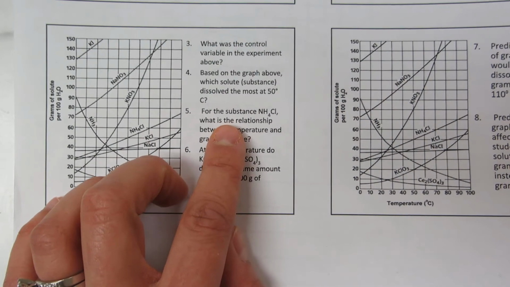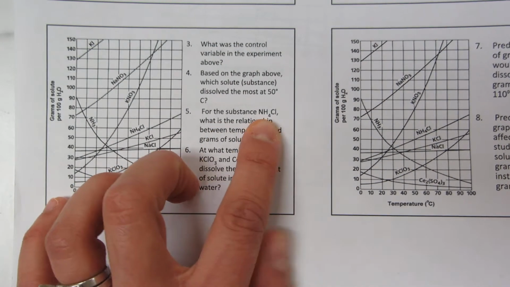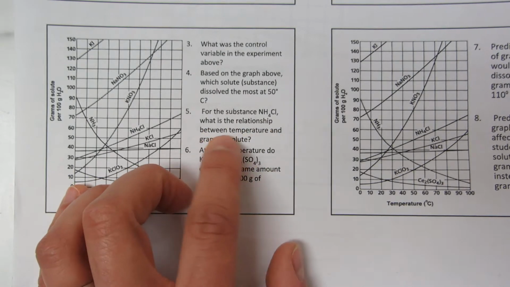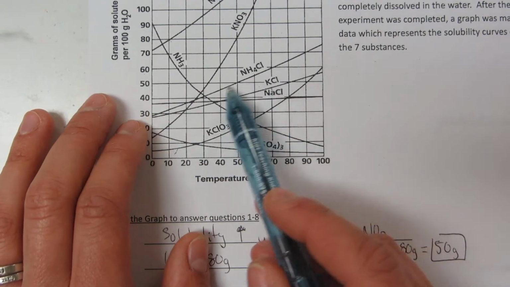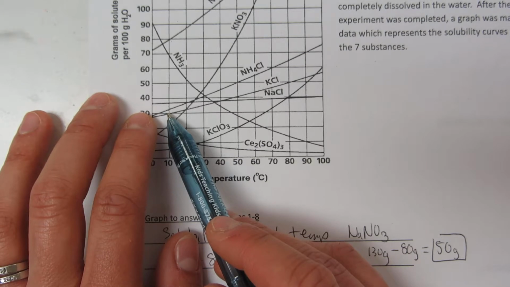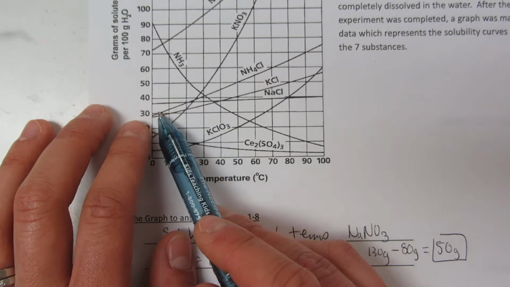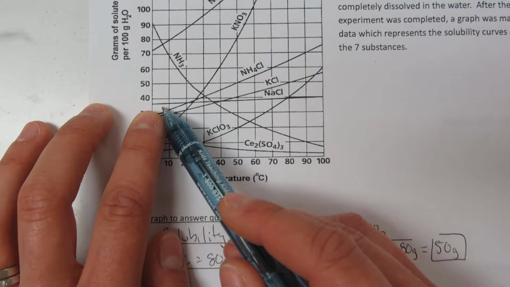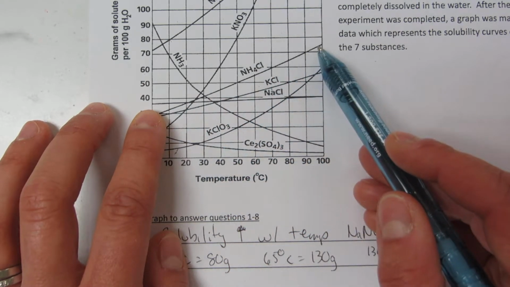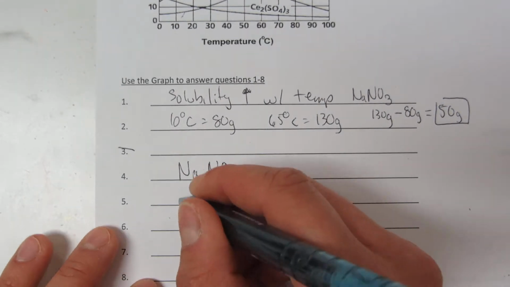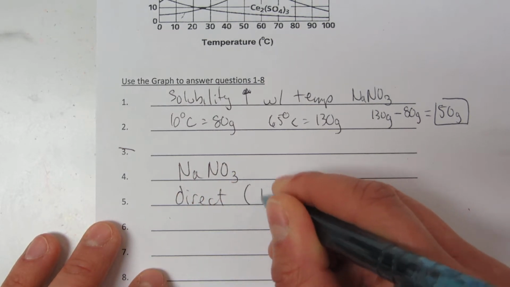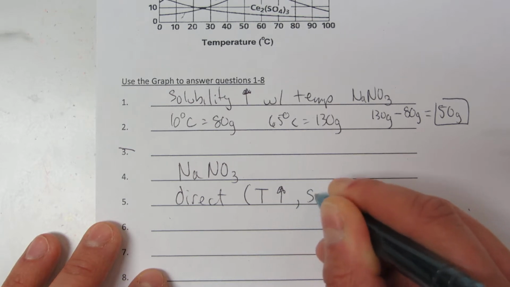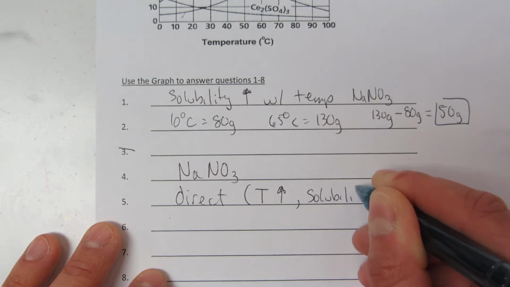For number 5, it says for the substance ammonium chloride, NH4Cl, what is the relationship between temperature and the grams of solute that can dissolve? So let's look at the line for NH4Cl. We see here that as temperature goes up, the line also increases, which means that we have a direct relationship. So this is direct, where as the temperature goes up, solubility also goes up.